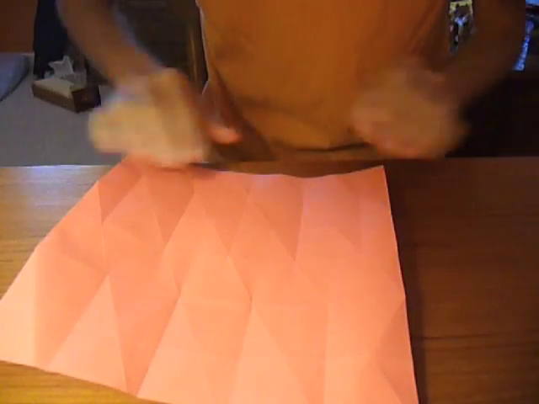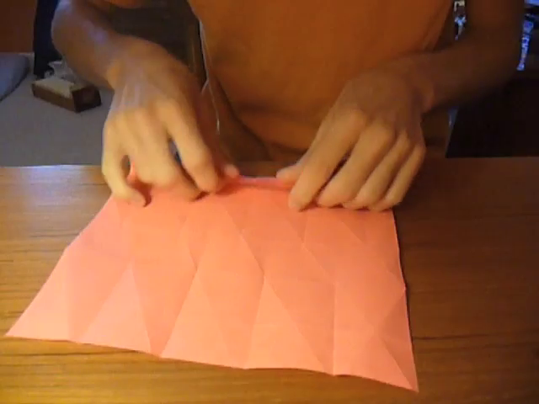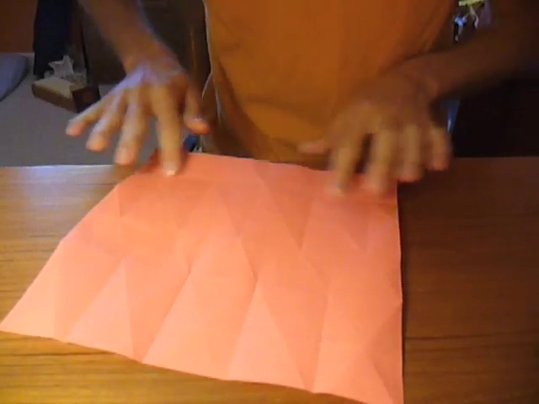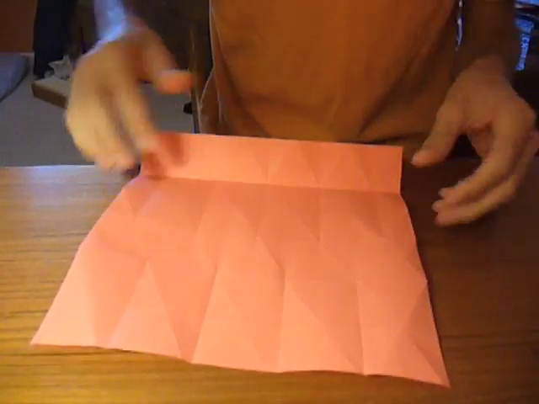Alright. And then we're going to make a pre-crease here on that edge. And my crease is already there, we're just reversing the direction.